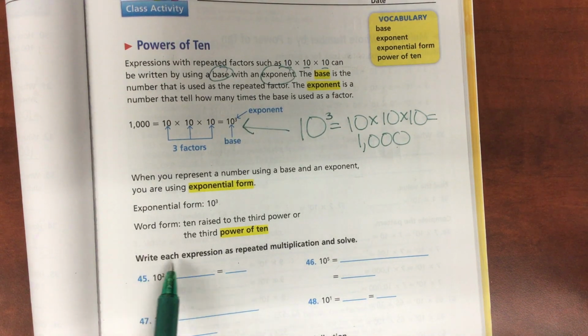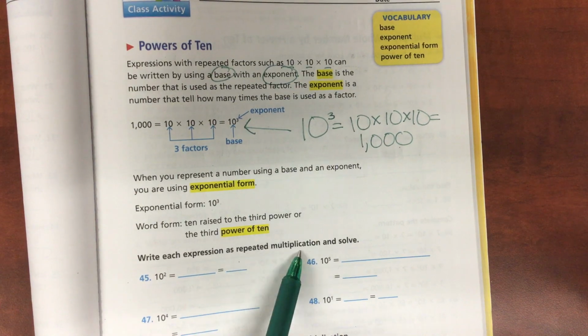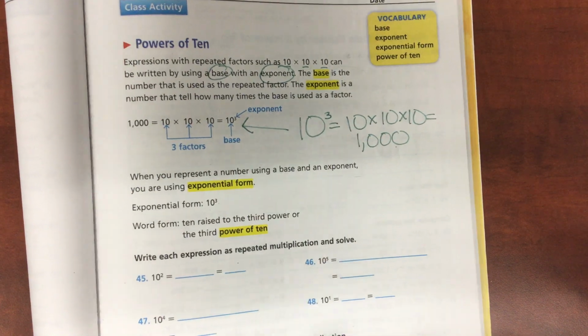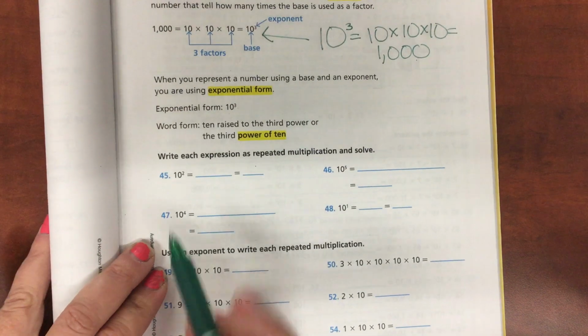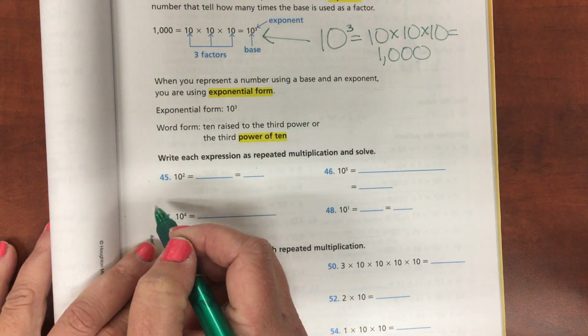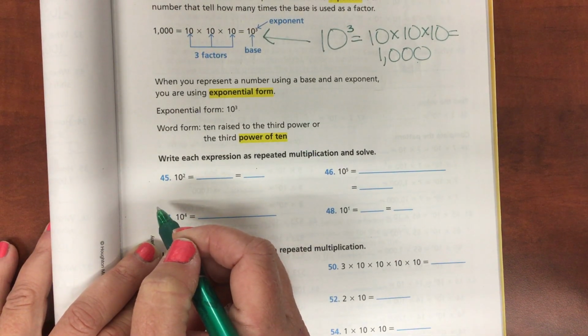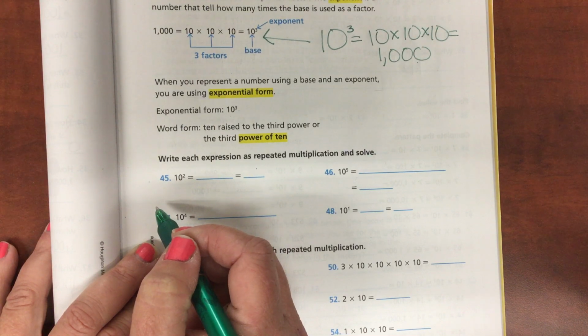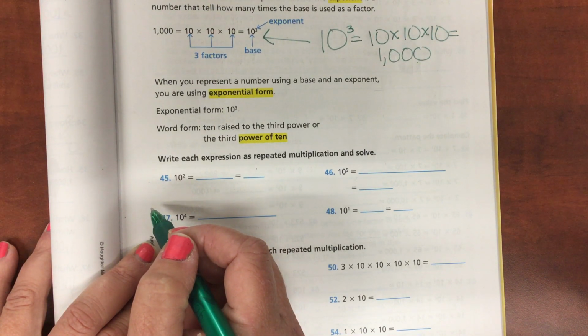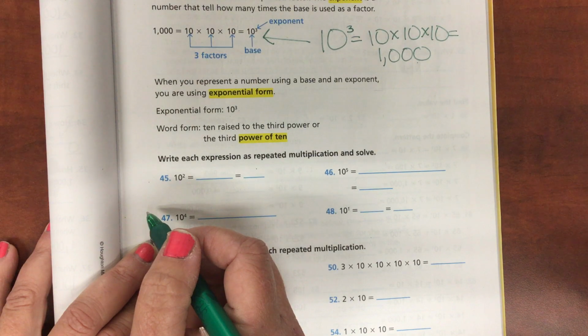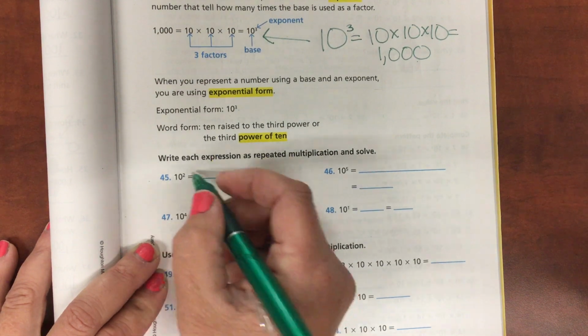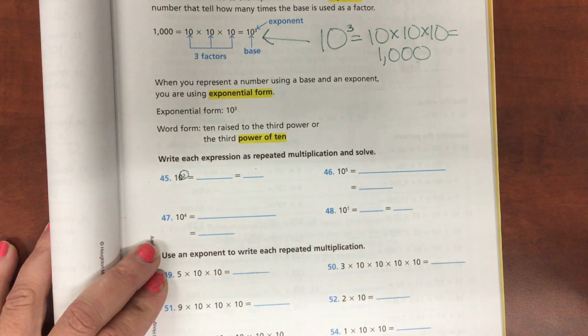So down here they want us to write each expression as repeated multiplication and solve. So if I have 10 to the second, how many tens am I going to be multiplying? Show me on your fingers. 2 of them, because my power is a 2, right?